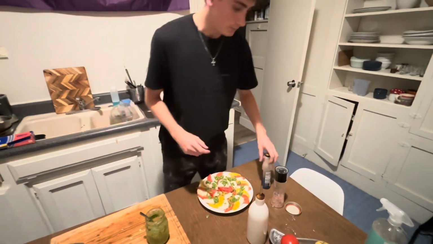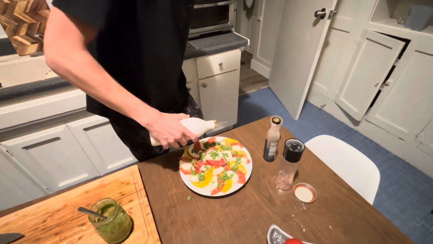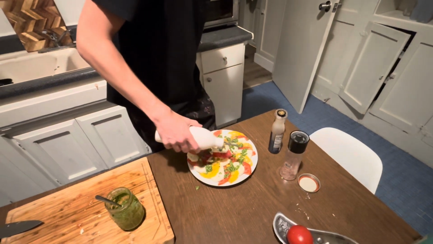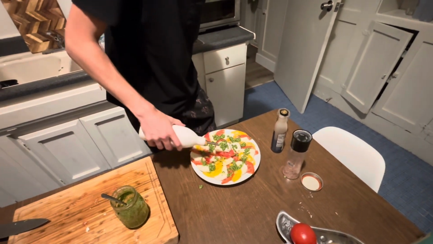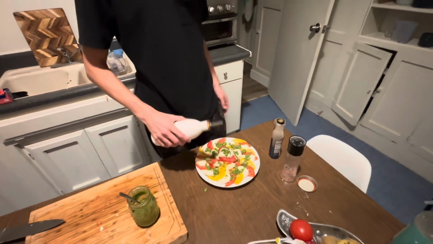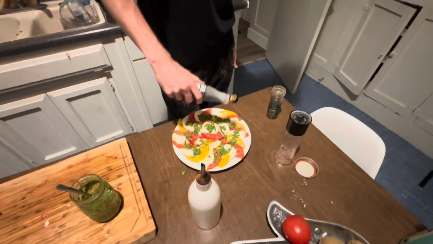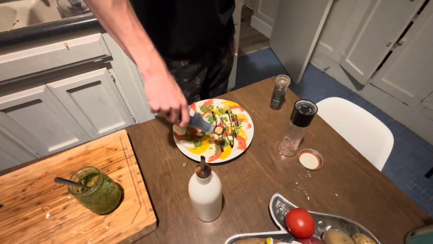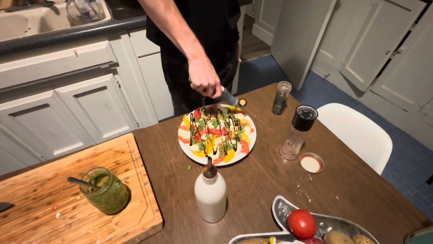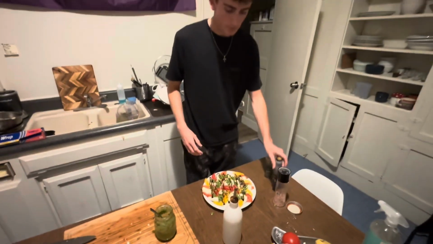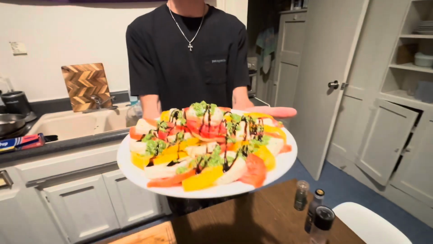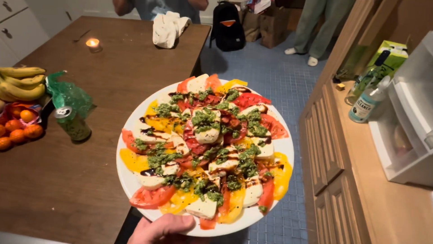There's our pesto. Now I'm just going to add a tiny little drizzle of extra virgin olive oil, because who doesn't love a little bit of high quality oil? Time for the magic touch, our balsamic glaze. And we're just going to hit that like that. And from there, this is our final caprese salad. Here's our finalized caprese salad.